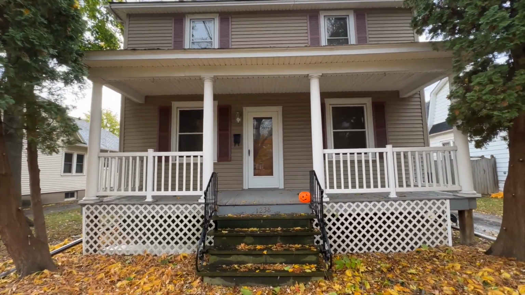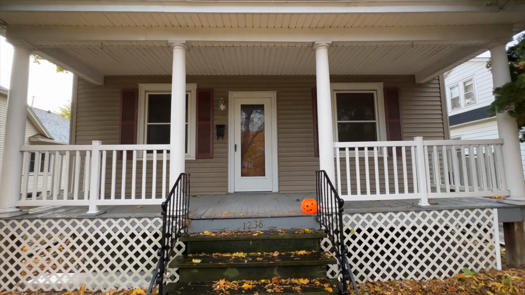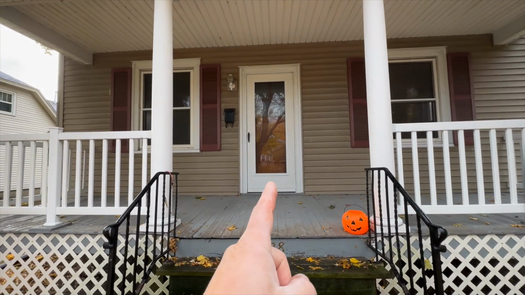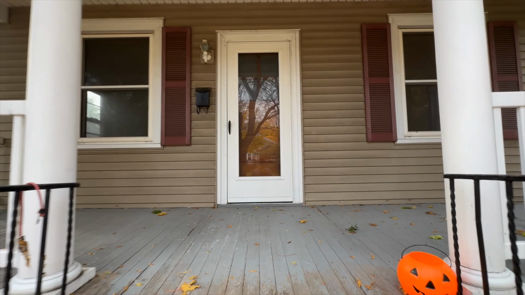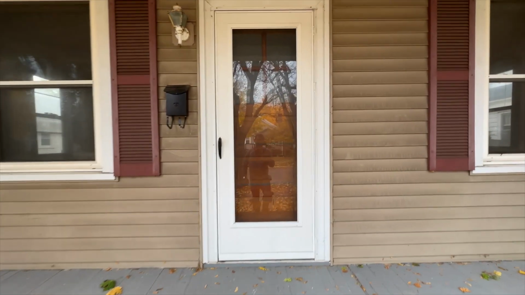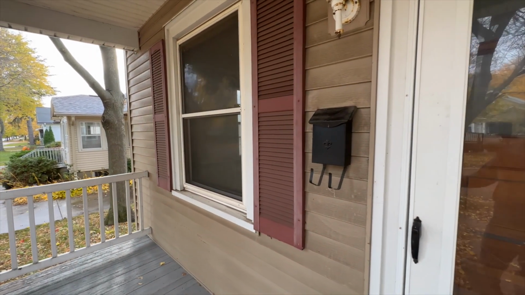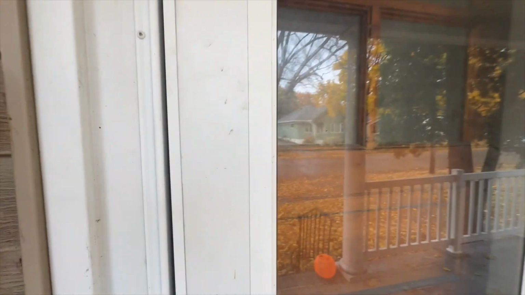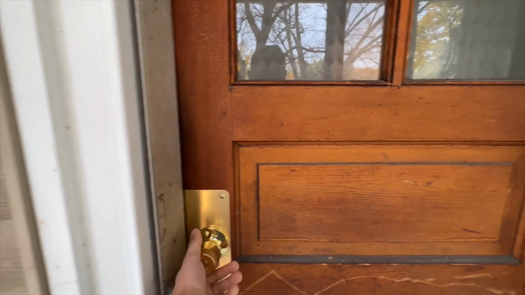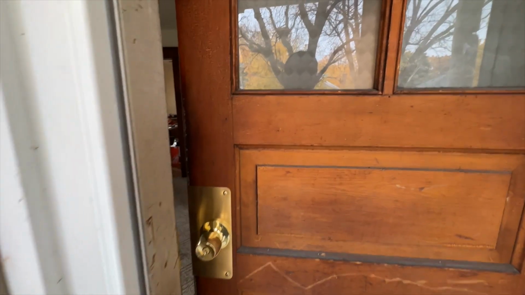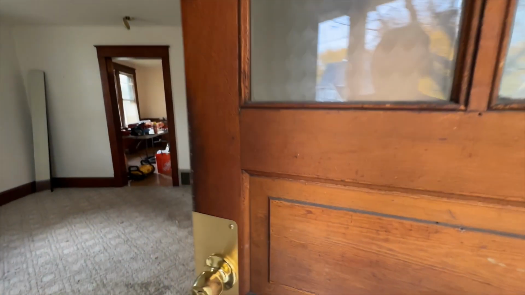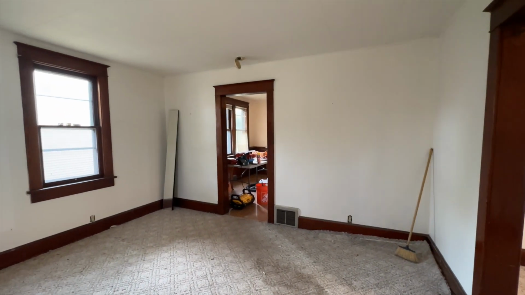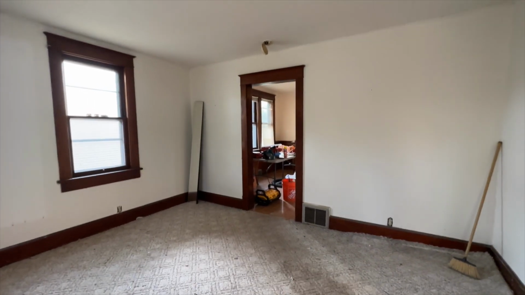This house is a two-apartment house. This door we're gonna access to the apartments on the first floor. Outside, as you can see, they already have vinyl siding, so there is nothing to do outside. I already changed this handle, and you access the apartment on the first floor in the living room.